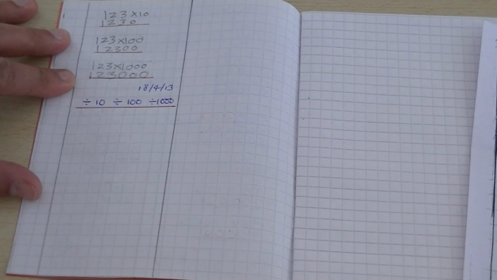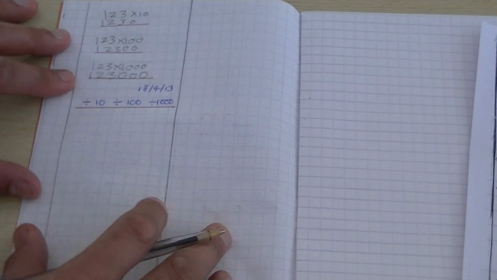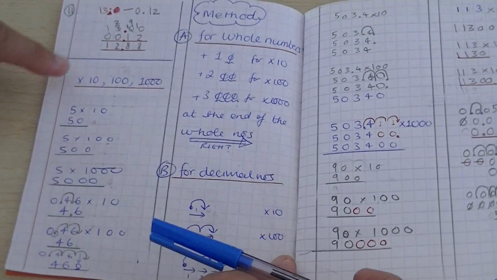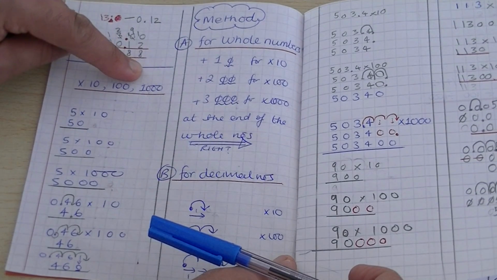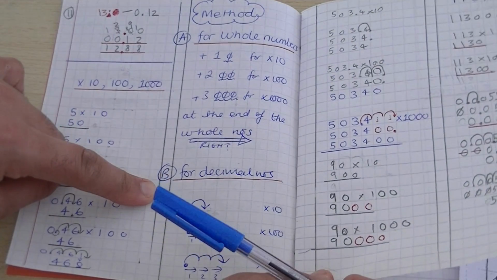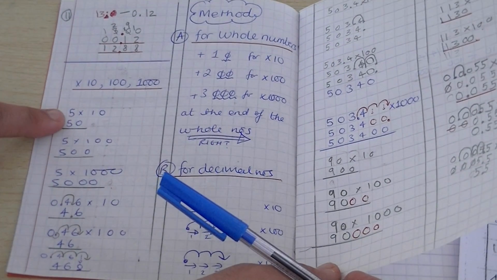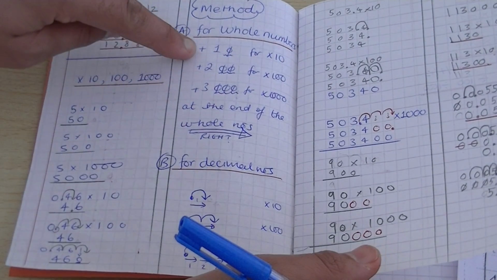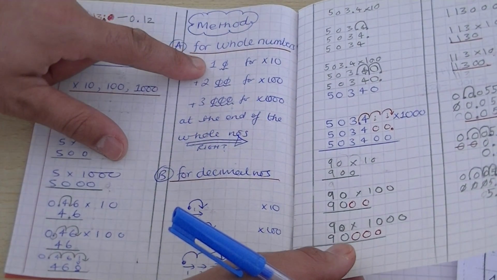Okay, now let's first of all go through some of the rules as we did in the earlier lesson when we did multiplying by tens, hundreds and thousands. We had a method for whole numbers and a method for decimal numbers. So this is just a quick revision of our last lesson. When we multiply a whole number by 10, we add 1 zero.